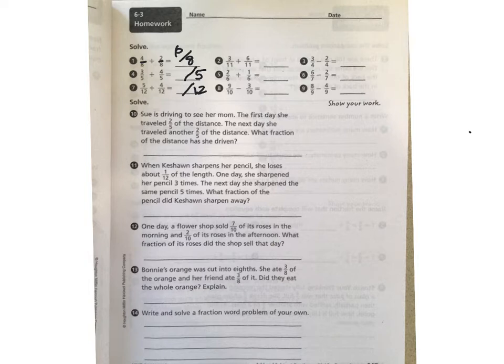All right, then we have a few story problems, which are also just fractions in the story problems. So let's do some of those together, okay? Or talk about them. Number 10, Sue is driving to see her mom. The first day she traveled 2/5 of the distance. The next day she traveled another 2/5 of the distance. What fraction of the trip has she driven?